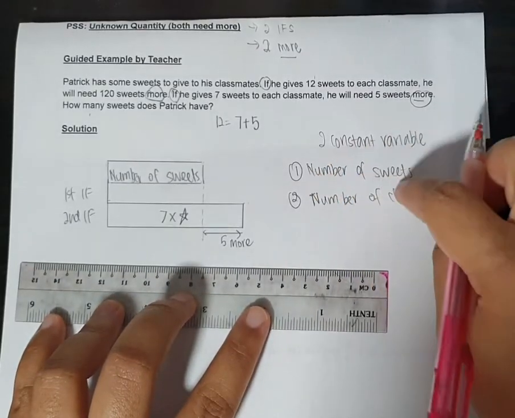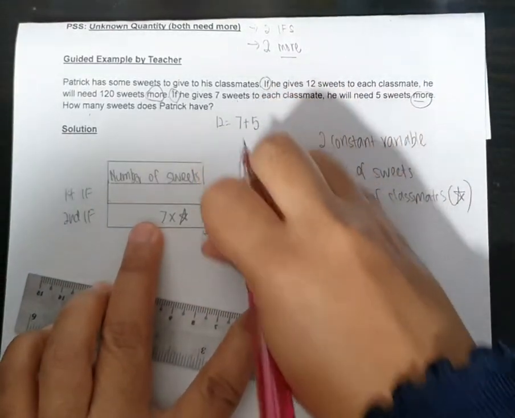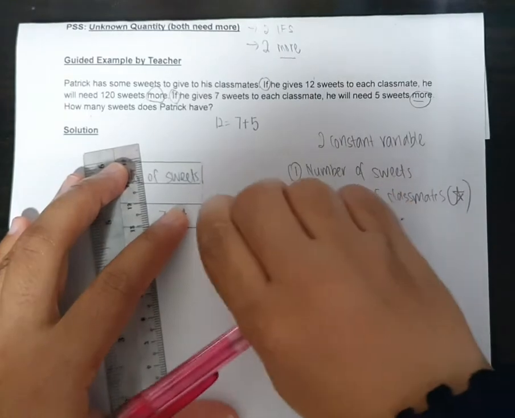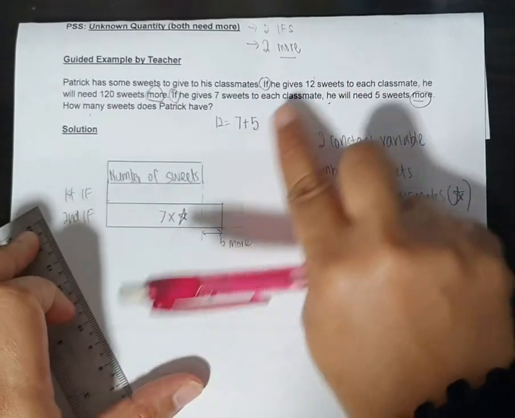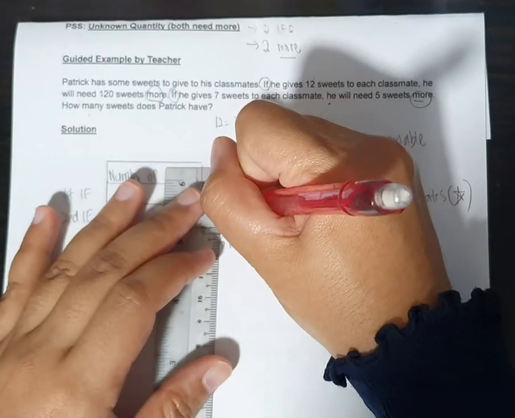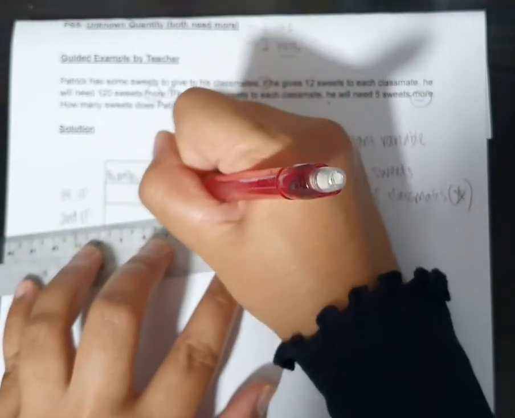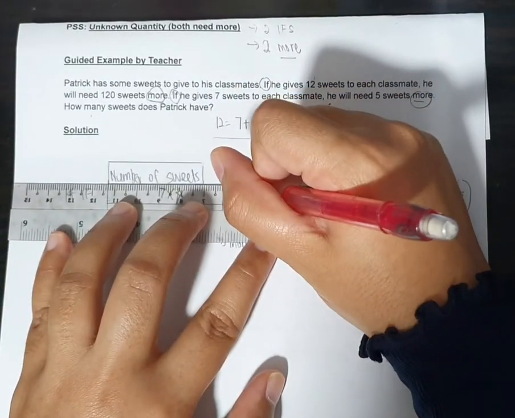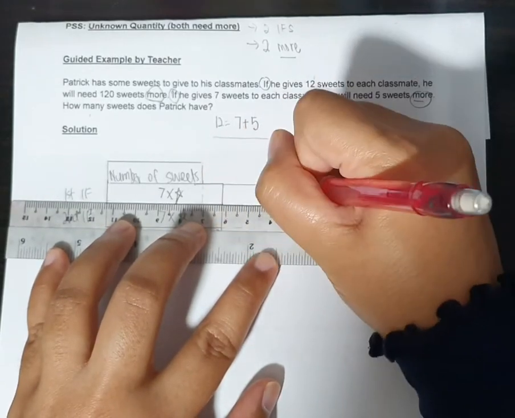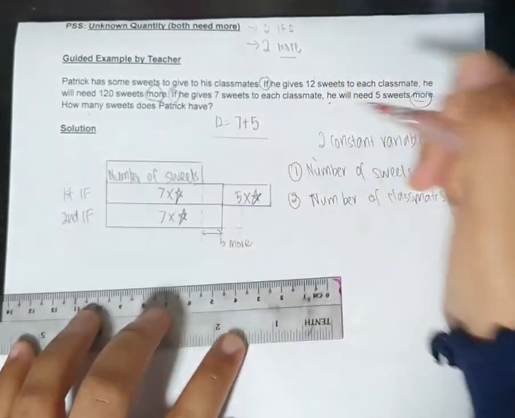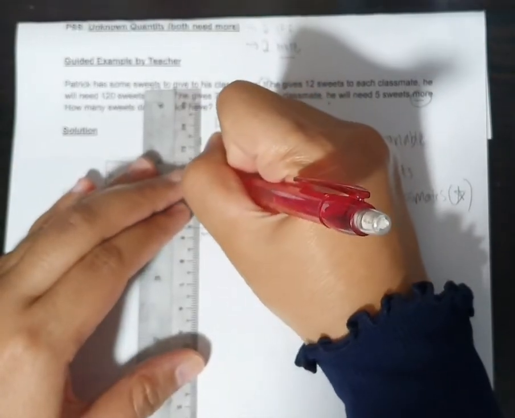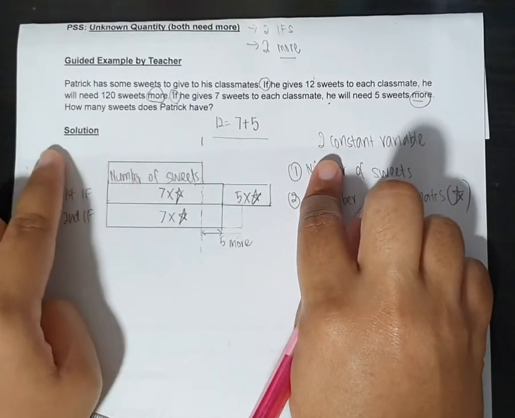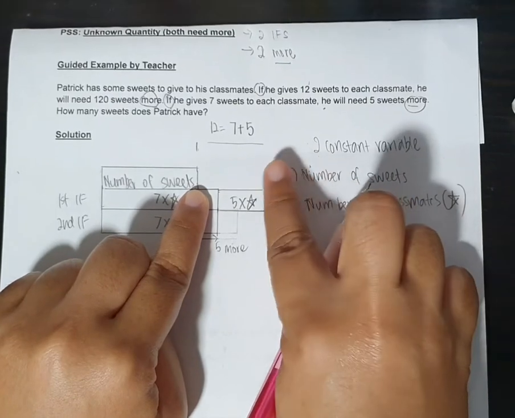Okay, now the second scenario. Maybe I draw it a bit shorter so that I have a bit of space here. Okay, just draw it till here. Now, first scenario, I'm going to go backwards. He actually gave 12 sweets. So he didn't stop at giving 7. He gave how many more? So I wrote this statement: 5 more. Okay, now just be very careful. This is the line that he actually has. He needs 120 sweets more. So where is it from? The number of sweets he has all the way to the end.